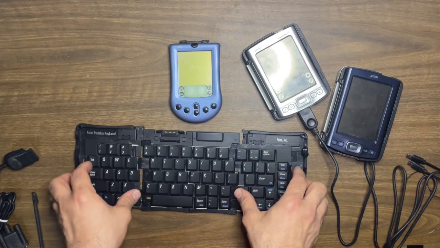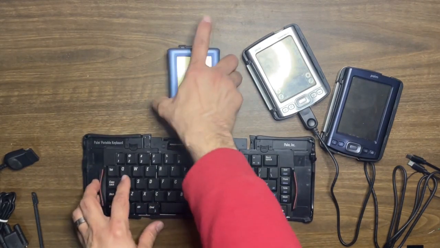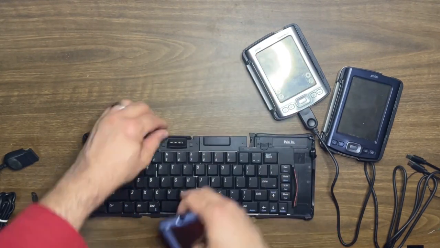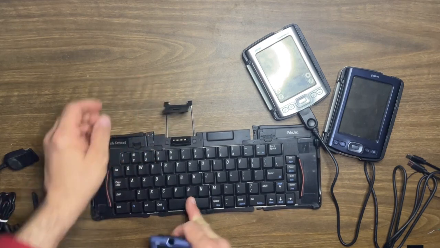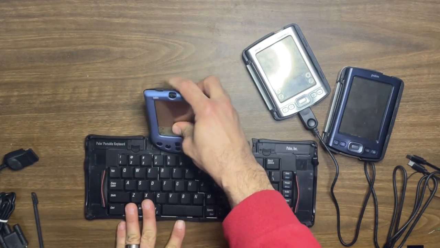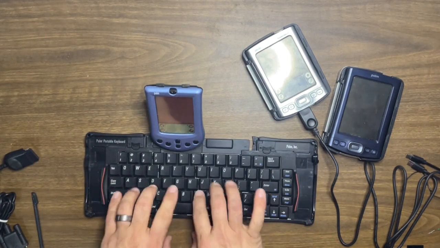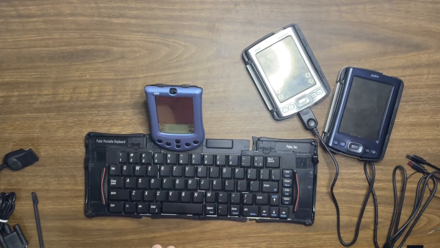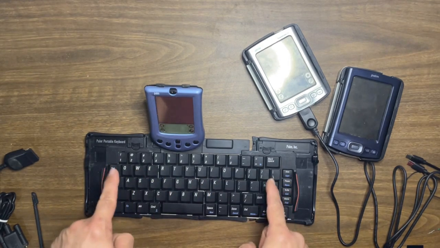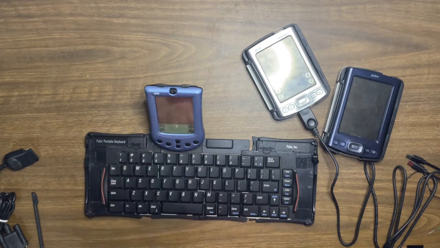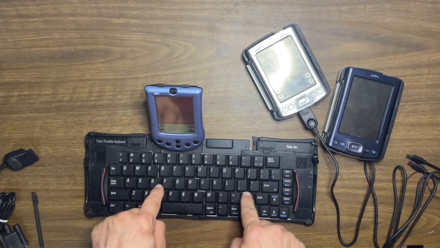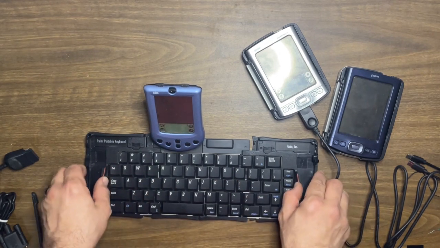This was a luxury item. This one fits right in there. And then you just start typing. But you had to make sure you install the file on the Palm, or else the keyboard don't work, which sucks.